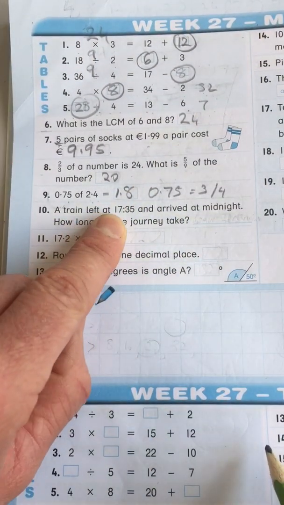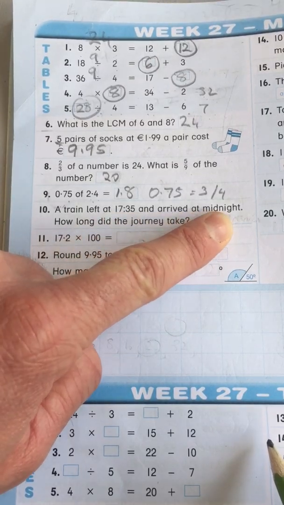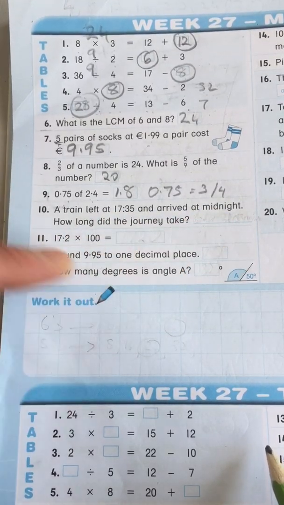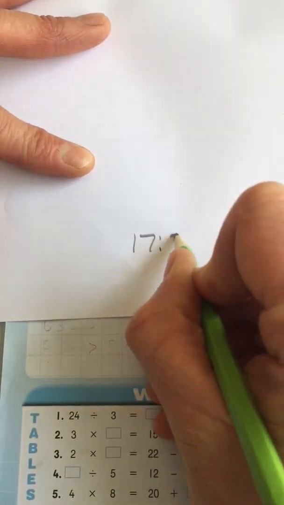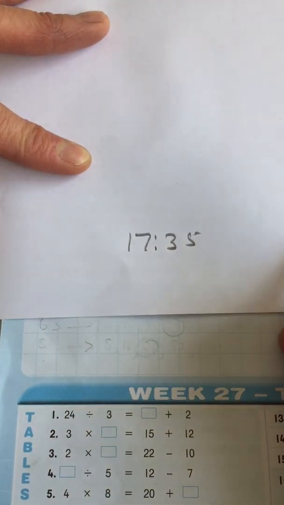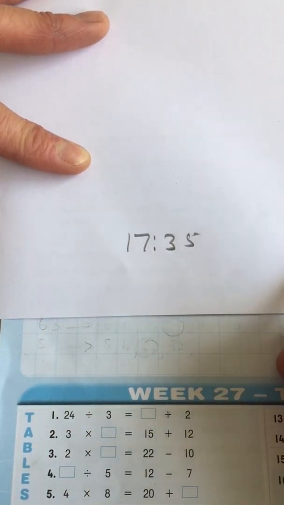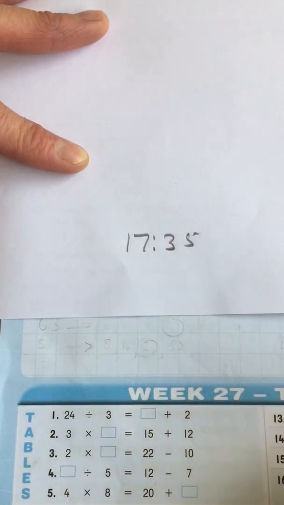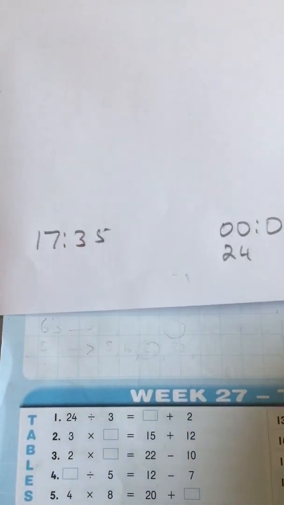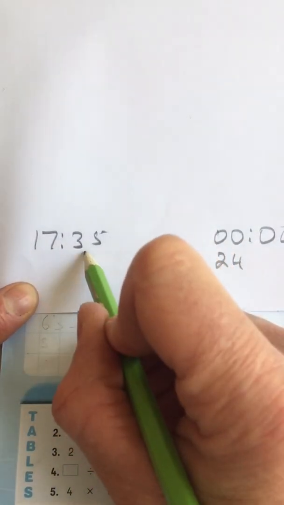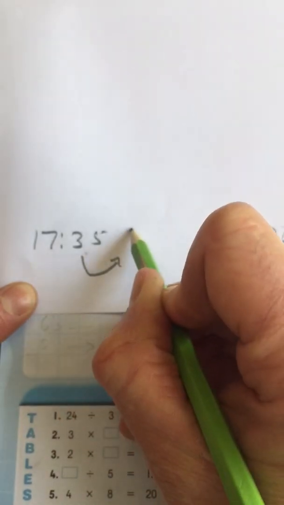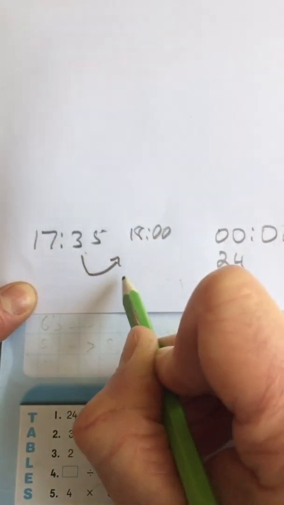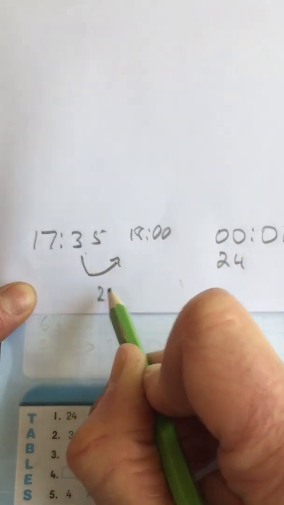A train left at 17:35 and arrived at midnight. How long did the journey take? Now, we're going from 17:35 up as far as 0000 hours, or 24 hours. So I'm going to go from 17:35 to the next hour, which is 6 o'clock or 1800, and that's 25 minutes.